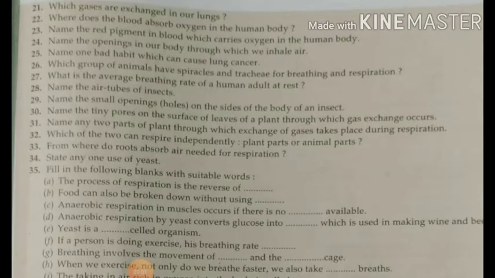Question number 21. Which gases are exchanged in our lungs? The answer is oxygen and carbon dioxide. Then question number 22. Where does the blood absorb oxygen in the human body? It is from the lungs in alveoli. Then question number 23. Name the red pigment in blood which carries oxygen in human body. It is hemoglobin. H-A-E-M-O globin.